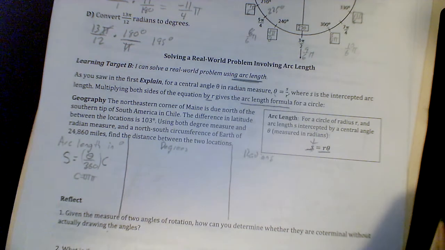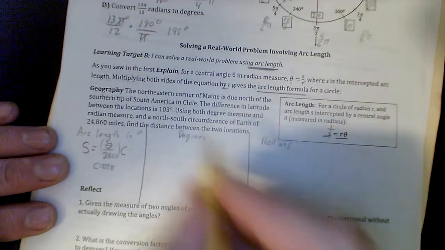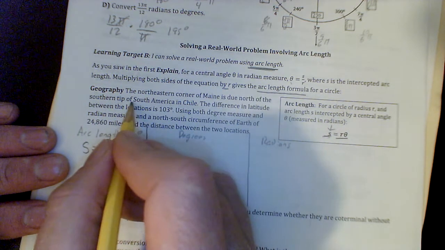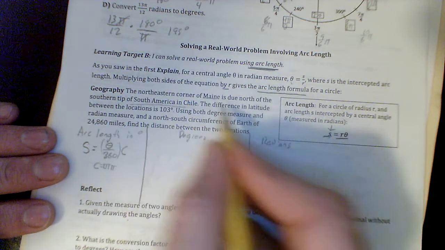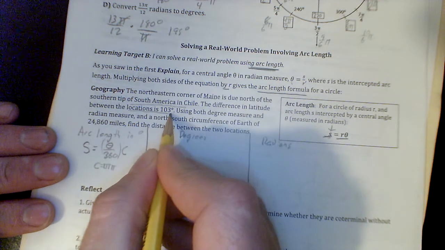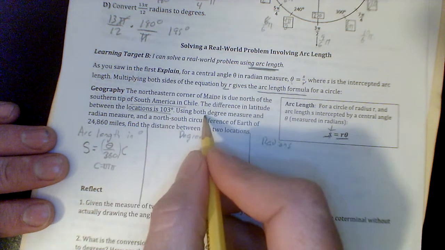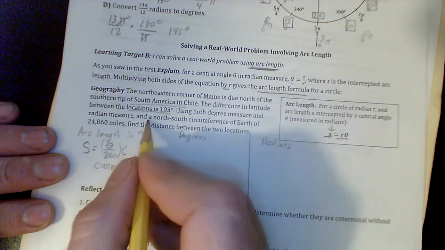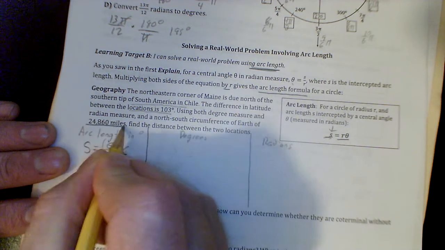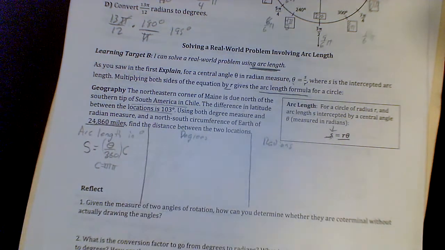So, the northeastern corner of Maine is due north of the southern tip of South America in Chile. The difference in latitude between the locations is 103 degrees. Using both degree measures and radian measures, and a north-south circumference of the Earth of 24,860, find the distance between the two locations.